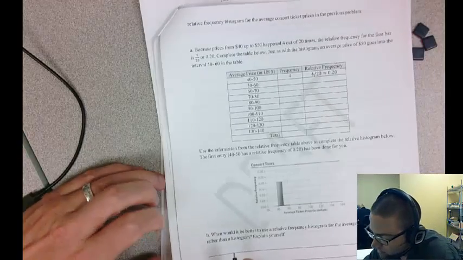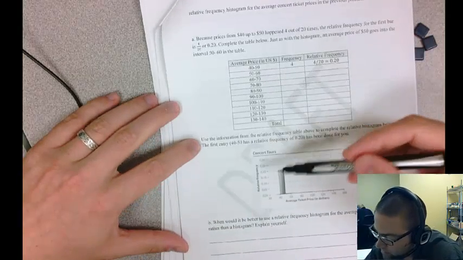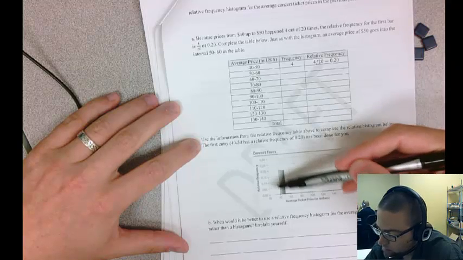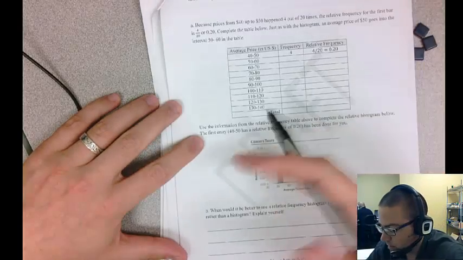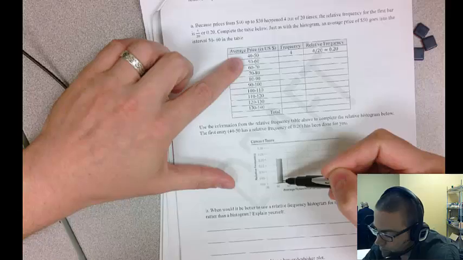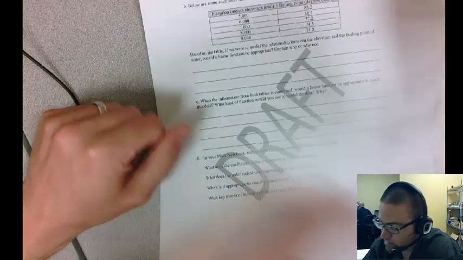And then we go over to here. This might be a little bit confusing at first, but we're going to switch. Instead of the frequency in number, we go to the relative frequency as a decimal. Out of 1.0, which would be 100%, 20% fall in this $40 price category. So you have to look back at this previous chart to fill in this table here.